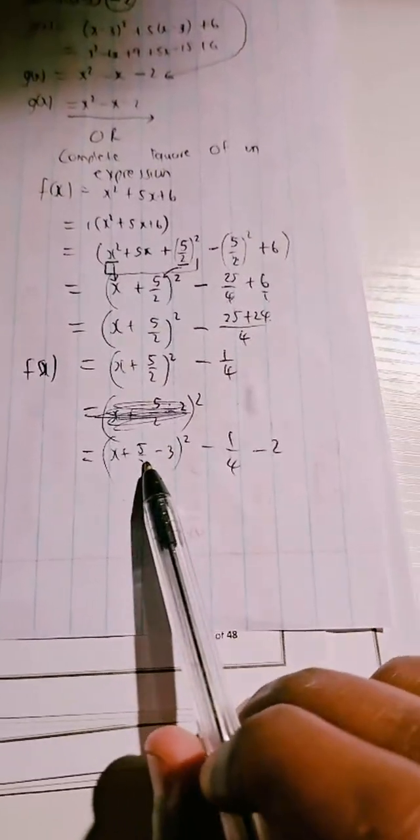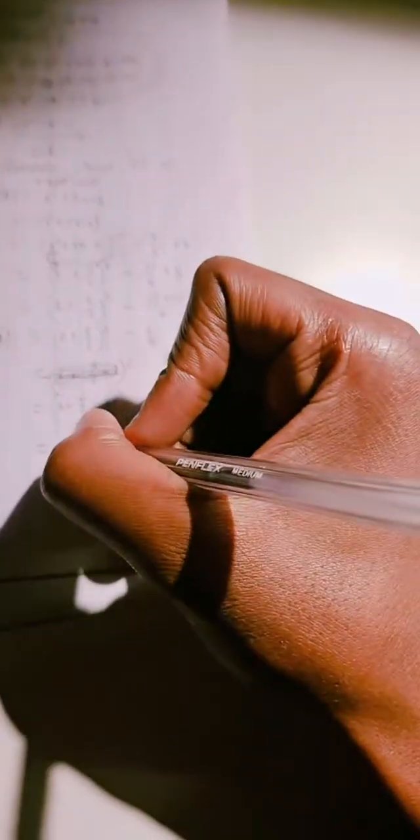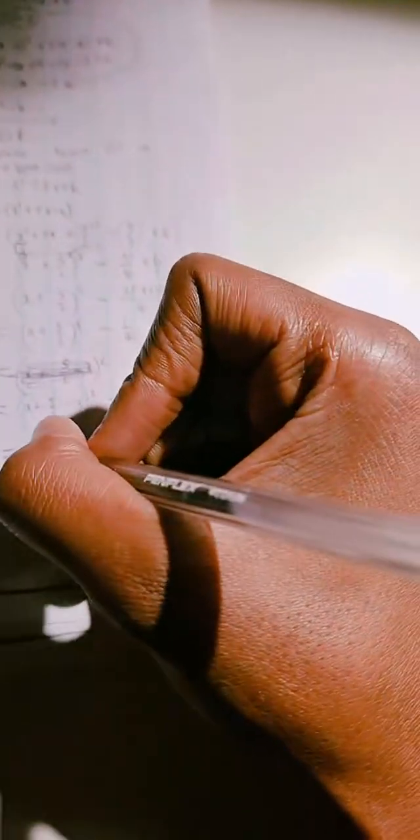Okay, then now you must do the maths here. So here we have x minus 5 over 2 minus 3. You can take your calculator and say 5 over 2 minus 3. What's 5 over 2 minus 3? You're going to get negative 1 over 2. Minus negative 1 over 4 minus 2. You are going to get negative 9 over 4, I believe.